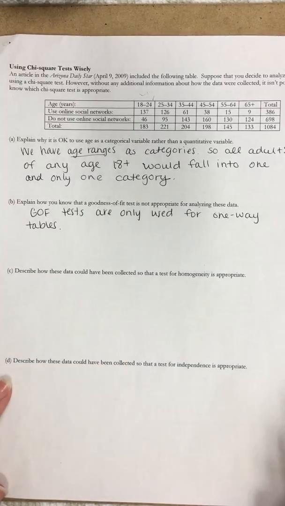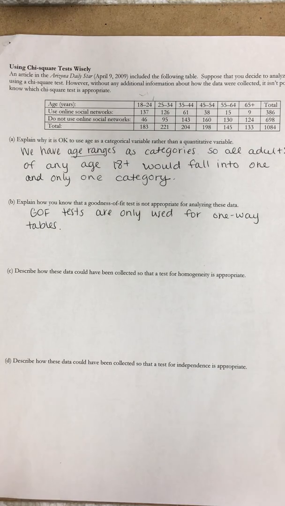So we don't know whether we would use a test of homogeneity or a test of independence. The test is performed in the same way, but your hypotheses and your conclusion would be written differently. A way that the data could have been collected so that a test for homogeneity would have been appropriate: if you remember in class, whenever our last class was, we talked about how the two types of tests are different, and it all comes down to the way that the data was collected.